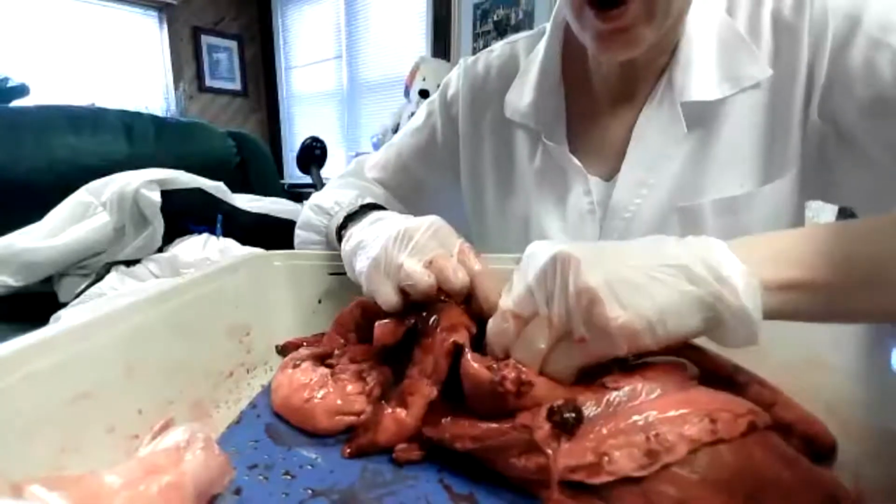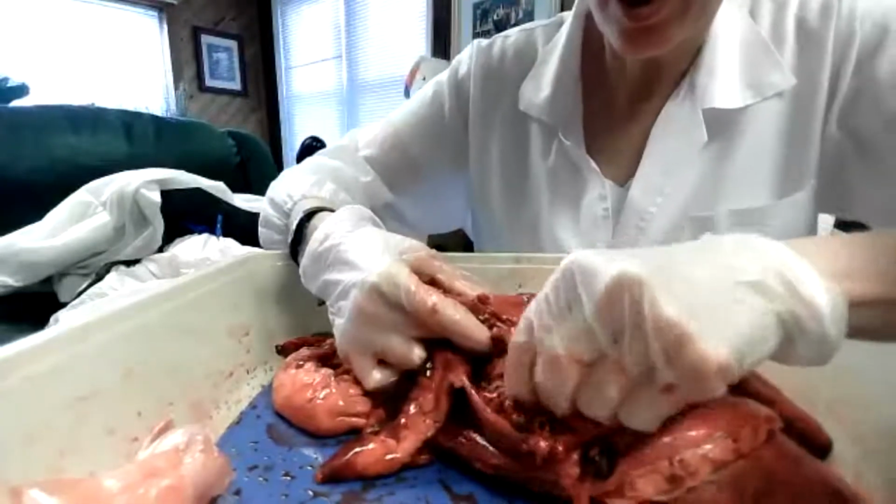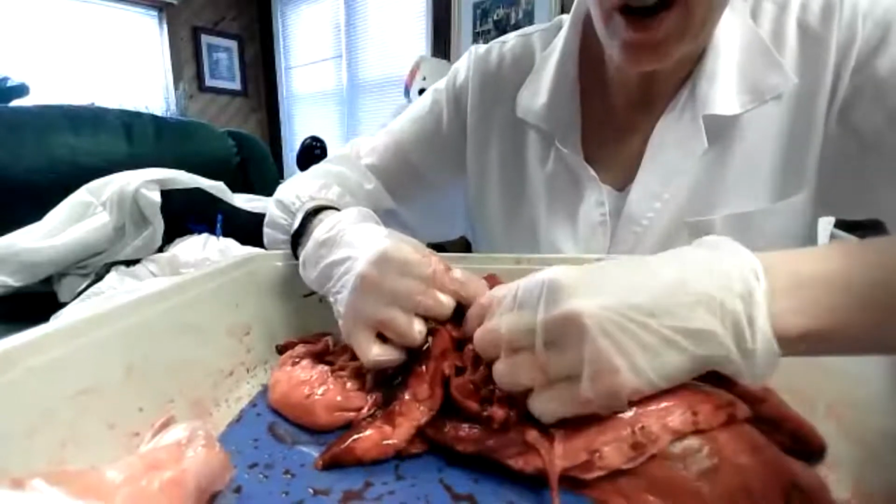So right there is another bronchi right there.